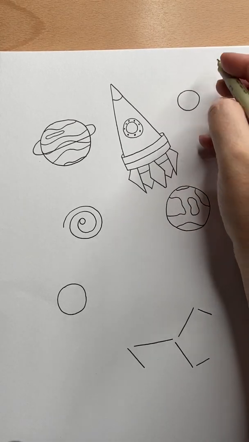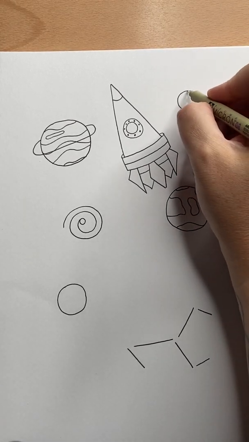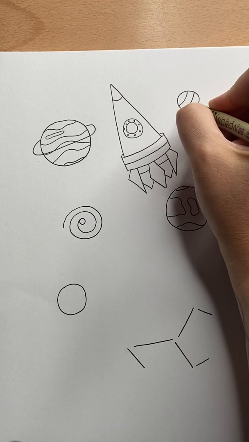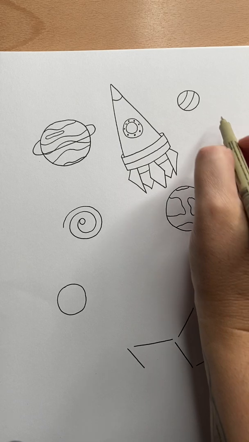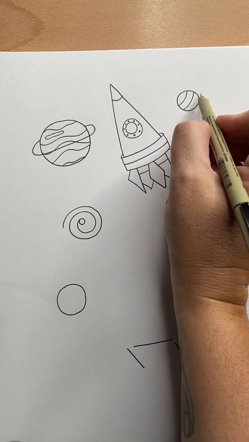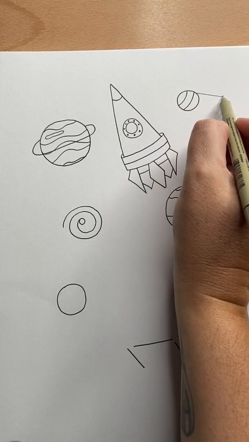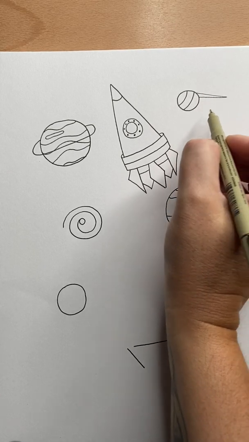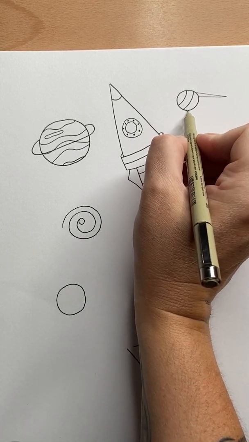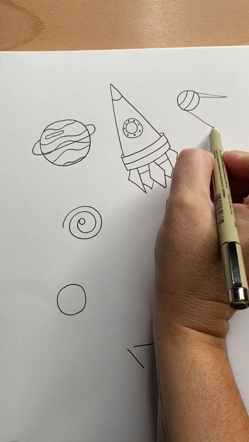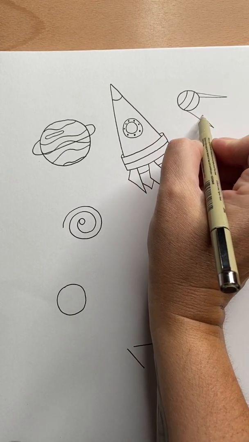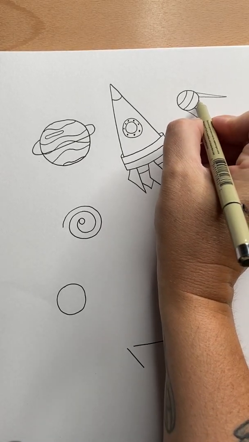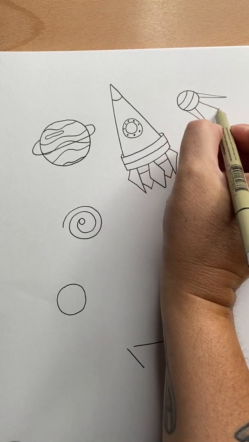This little one, we're going to make kind of an asteroid. So we're going to put two curved lines in. And then a line coming out, back in. Or more like a satellite. I'm sorry, I said asteroid. We are going to do some asteroids. And then a little triangle in the middle here.